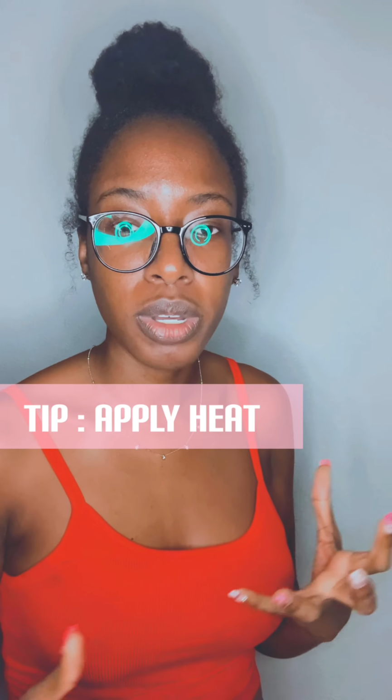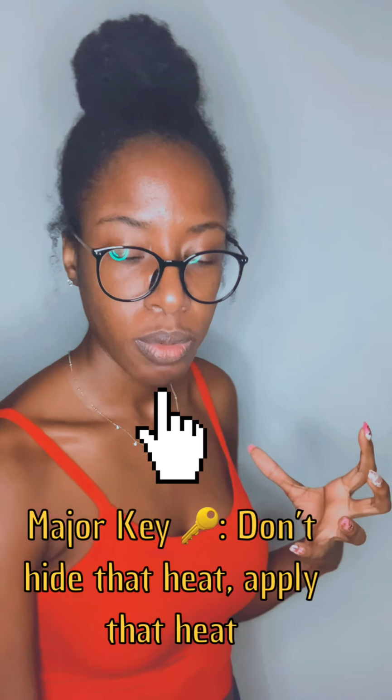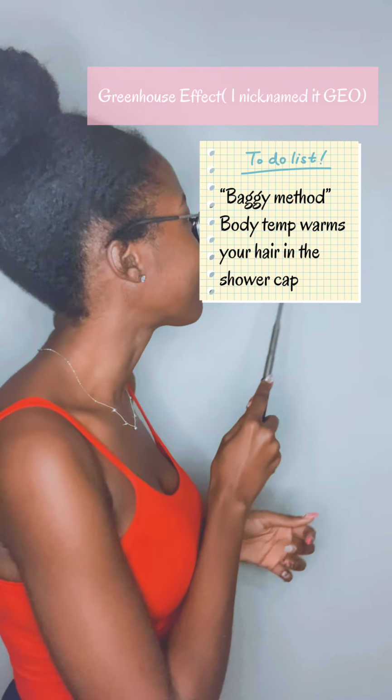And then another thing, with the secret of heat being your weapon, is that I've never ever put my conditioner on and just went about my business, okay? Every time I put a conditioner on, major key, I always make sure I do the greenhouse effect, which is basically where your own body temperature can actually heat your hair. You put the cap on and it just gets warm. It's so cool. And then you also have, modern, we can just use a heat source.